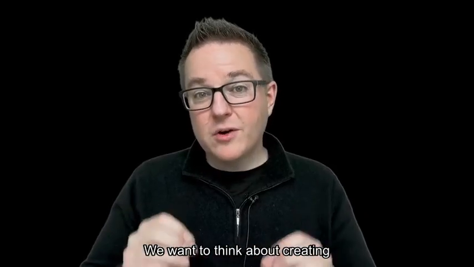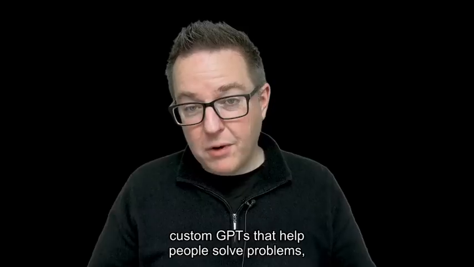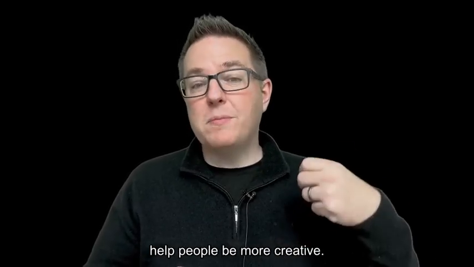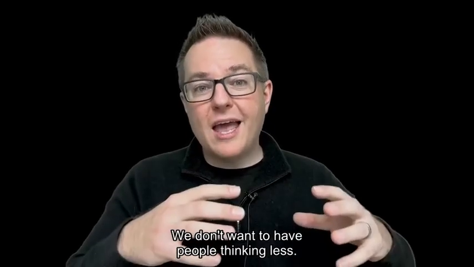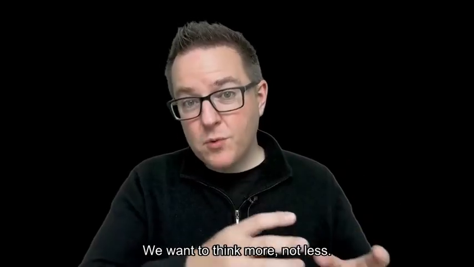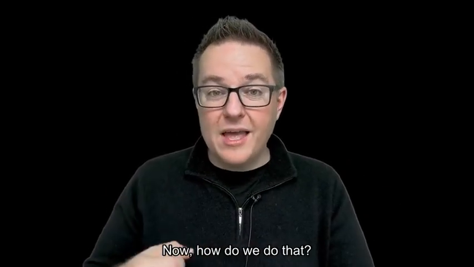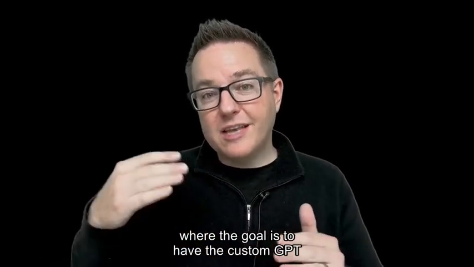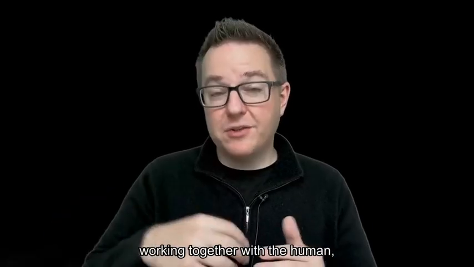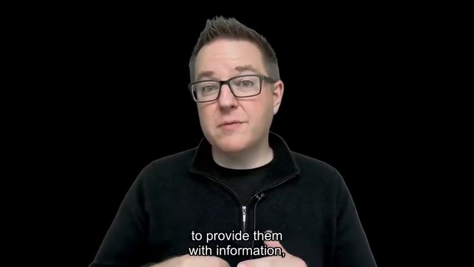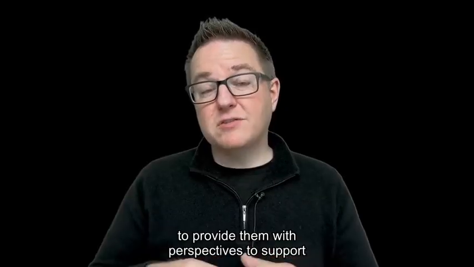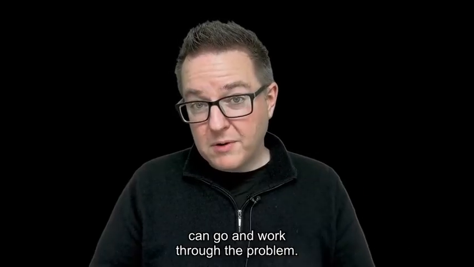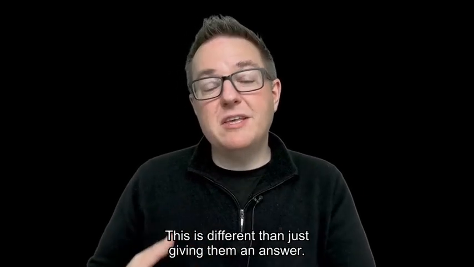We want to think about creating custom GPTs that help people solve problems, that help people get things done, that help people learn, that help people be more creative. We don't want to have people thinking less. We want to think more, not less. Now, how do we do that? Well, we focus on augmented intelligence, where the goal is to have the custom GPT working together with the human to provide them with information, to provide them with perspectives to support their reasoning so that they can go and work through the problem. This is different than just giving them an answer.